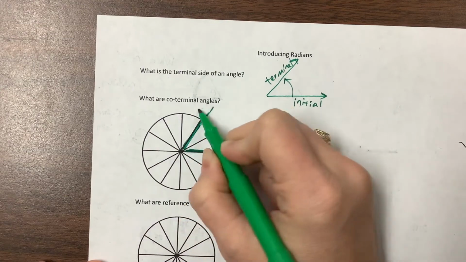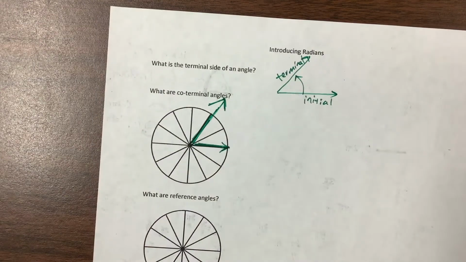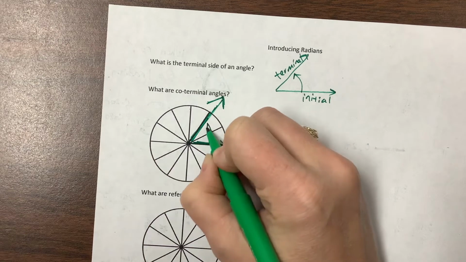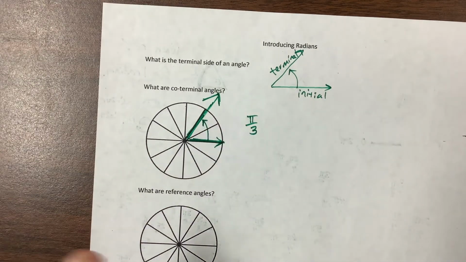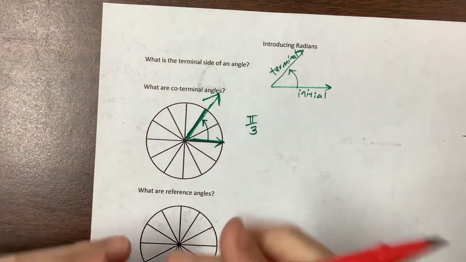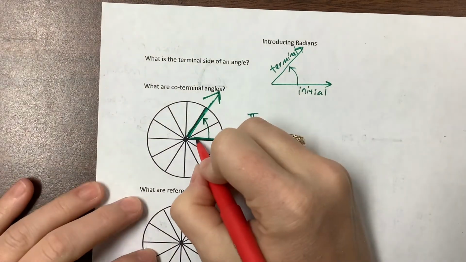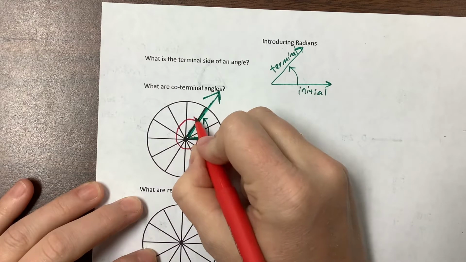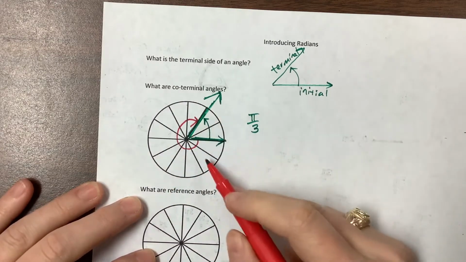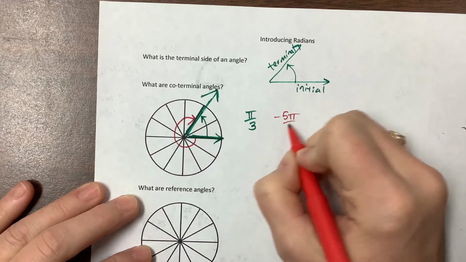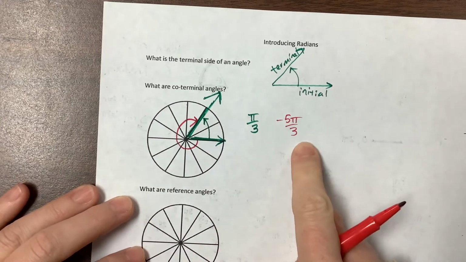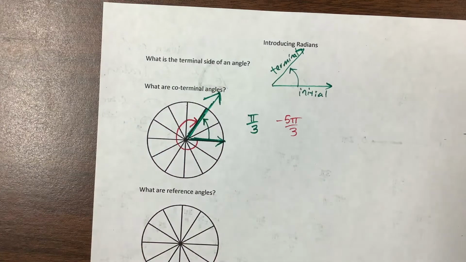So let's say I'm looking at this one right here. What I can do is move this direction, and I can say that's pi over 3. But I also could come this way, come around and go in a negative direction, and so now I have gone negative 5 pi over 3. So pi over 3 and negative 5 pi over 3 are coterminal angles.